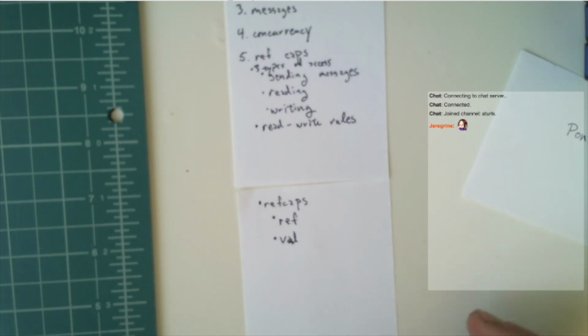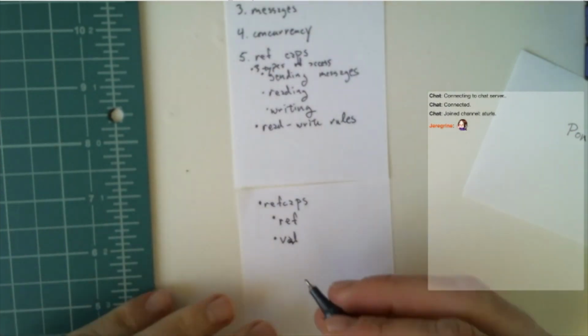So they're read only, or read and send only. When you have these two things, you can start to understand how message passing works and why, if you're following the read-write rules, you can send a val to another actor, but you can't send a ref to another actor.